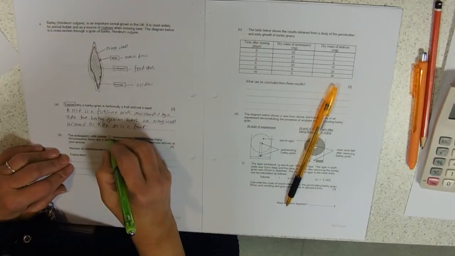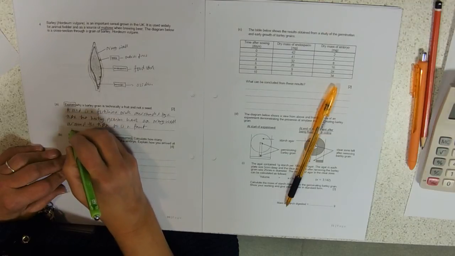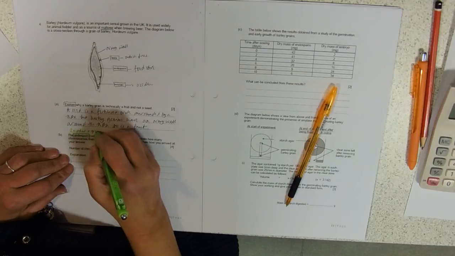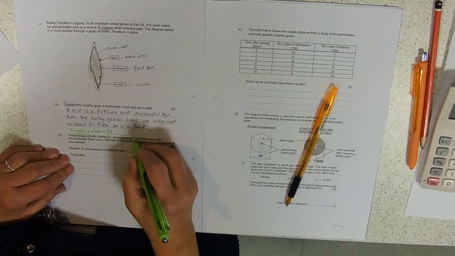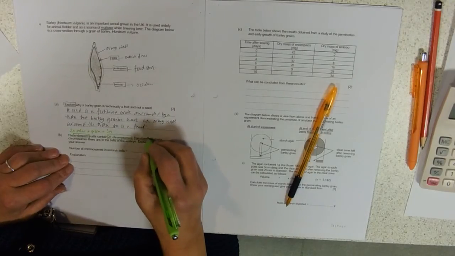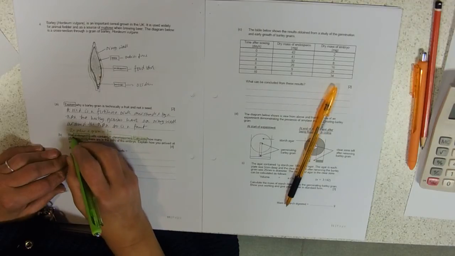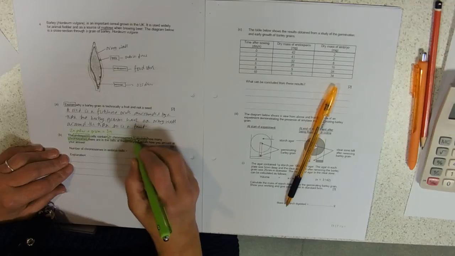The endosperm cells contain 21 chromosomes. So what do I know about endosperm? Endosperm is 2 times polar plus a sperm, which is 3n. Calculate how many chromosomes there are in the cells of the embryo. What do I know about the embryo?